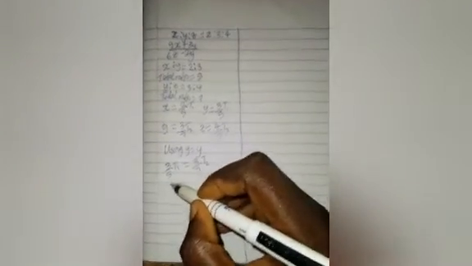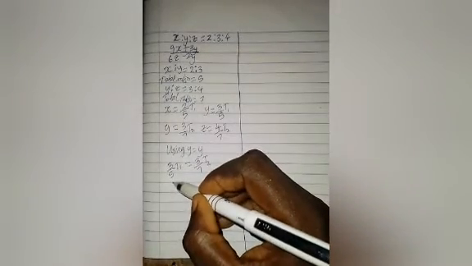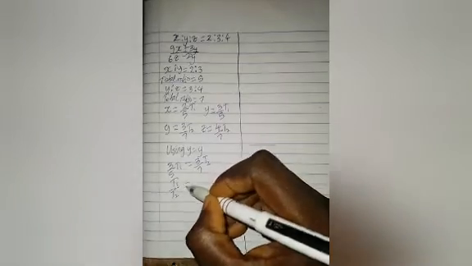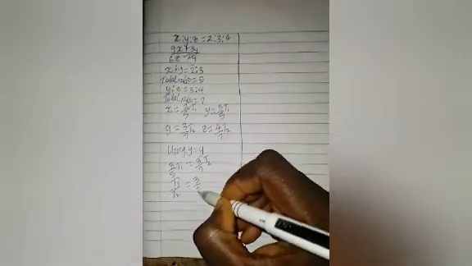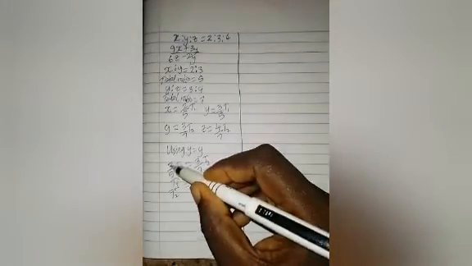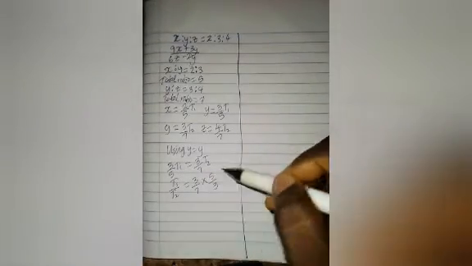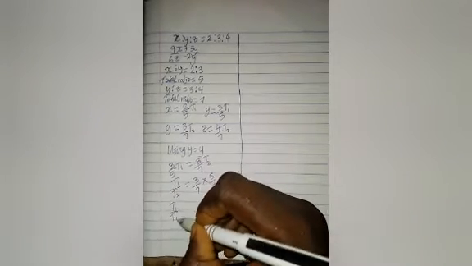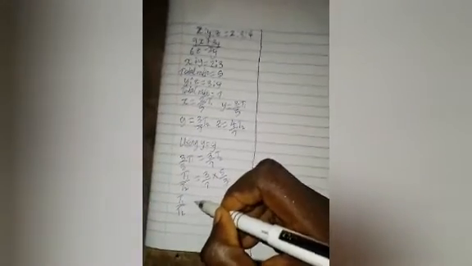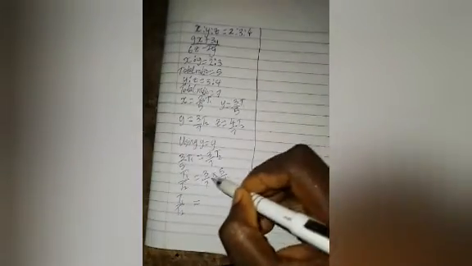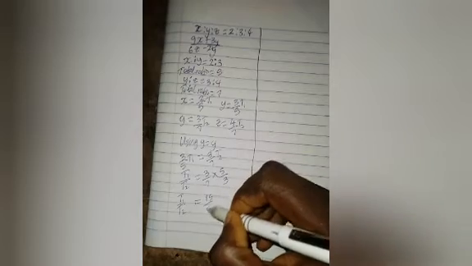So we collect like terms. t1 over t2 is equal to 3 over 7 times 5 over 3. 3 over 5 came to this side and turned upside down. So t1 over t2 is equal to 15 over 21.